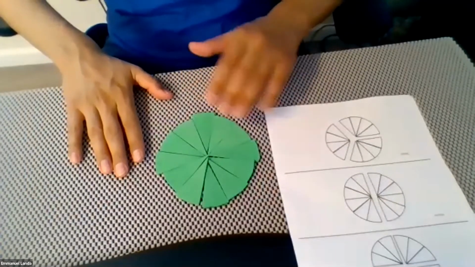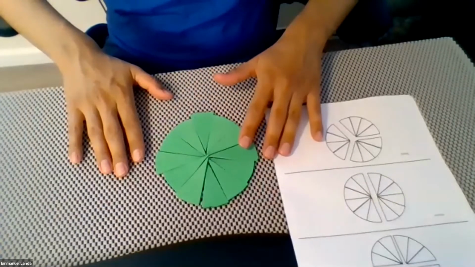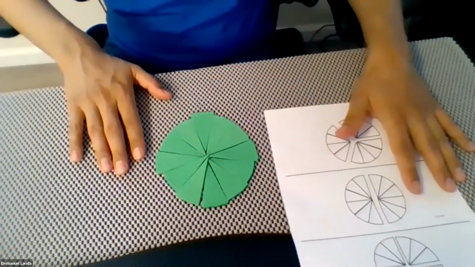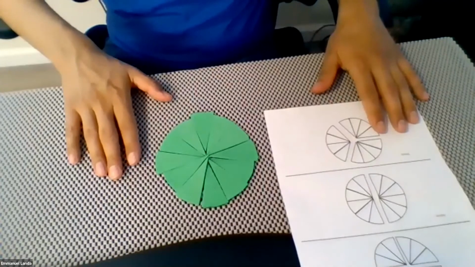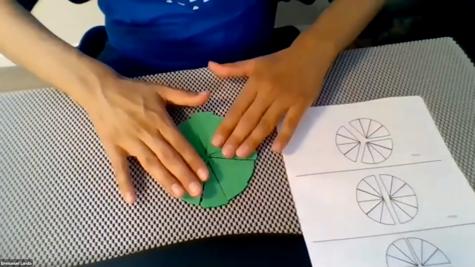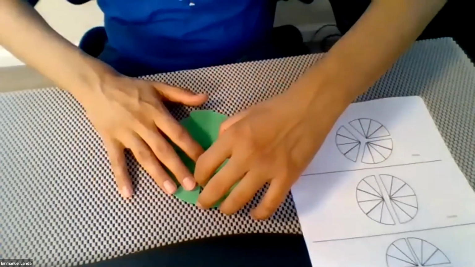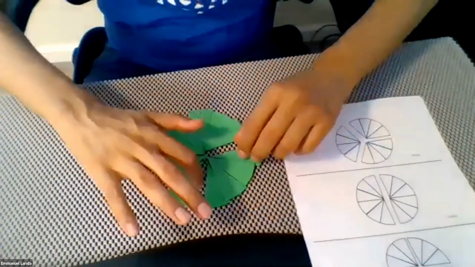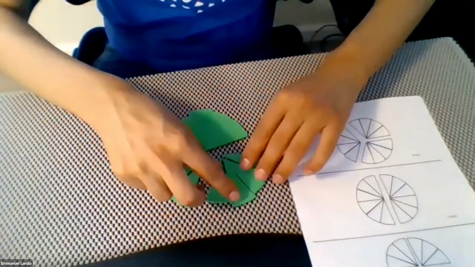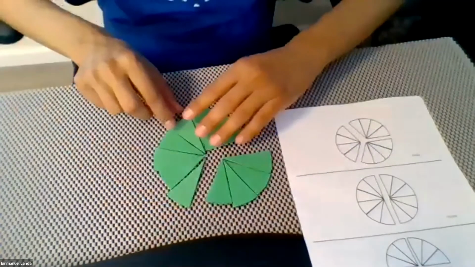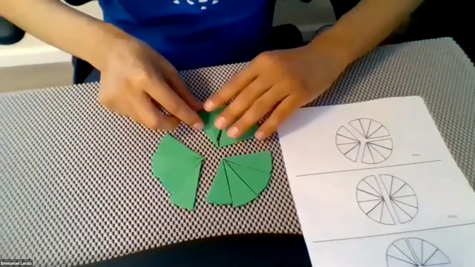In the last one, half had 6, and on this one, it's going to have 4 for 1/3, so that we can partition the shape into thirds. So it might get a little tricky, but we're doing our best with this.